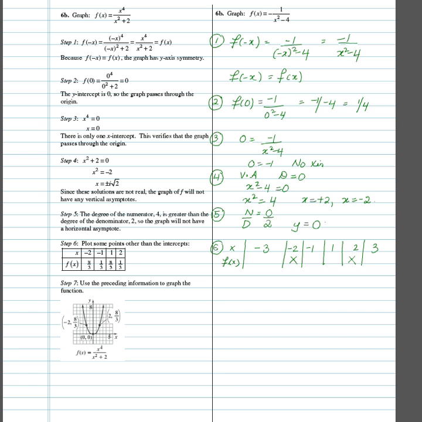So when x is negative 3, I'm going to plug in negative 3 in the function, which is going to give me negative 0.2. When x is negative 1, I'm going to have a huge value here, but I'm simply looking at whether the value is positive or negative. So when I plug in negative 1 here, I get negative 1 squared is 1, 1 minus 4 is negative 3, so it's going to be negative 1 over 3.